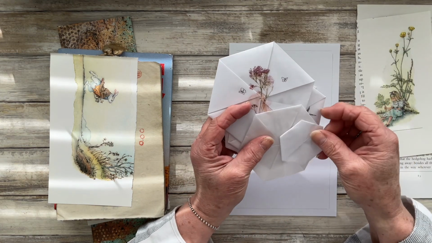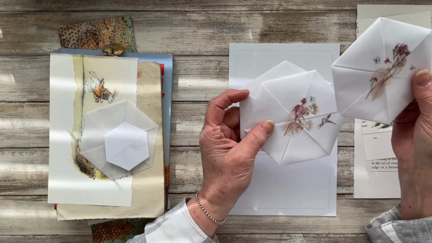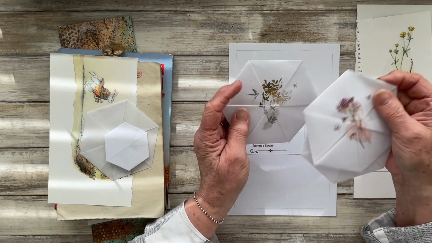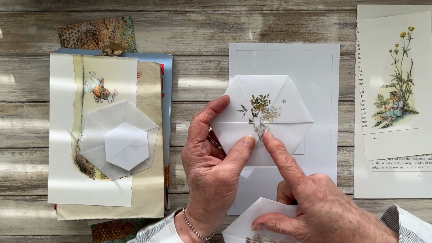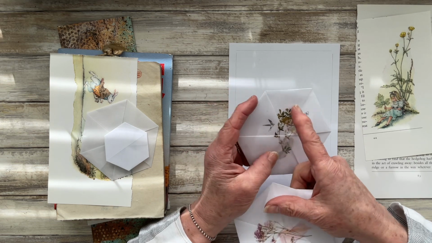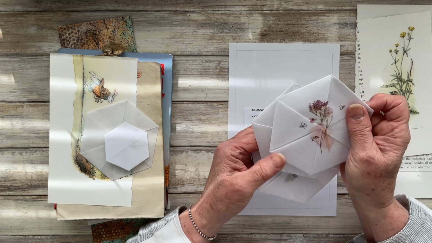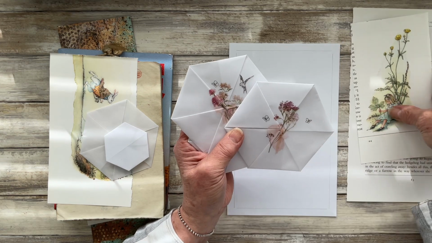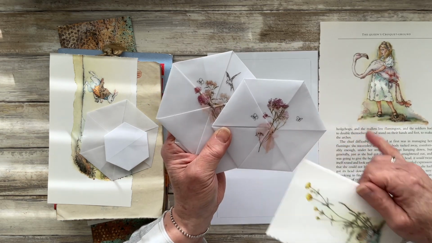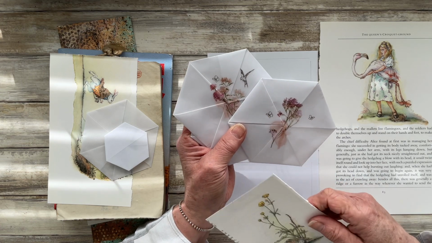Initially I want to see if I can try and get one of these to work behind my image. Obviously if I go with the flower image of Alice, that's the one I'm going to have to use, whereas if I go with the flamingo image, because of the pink in it, then I've got pink in either of these that I can use.